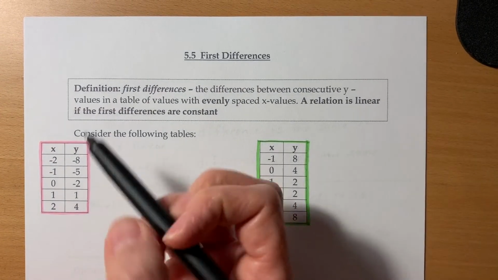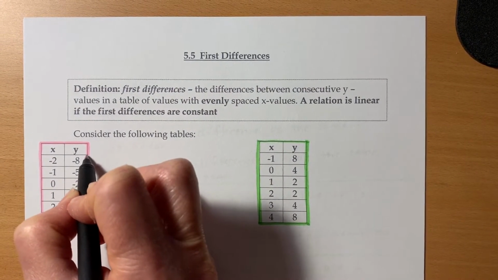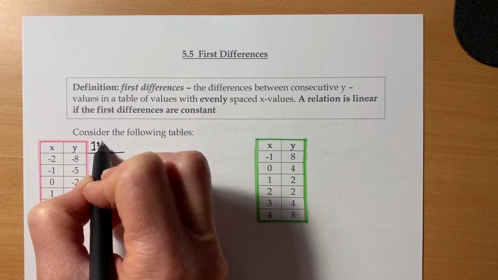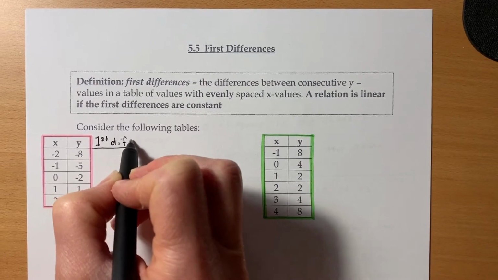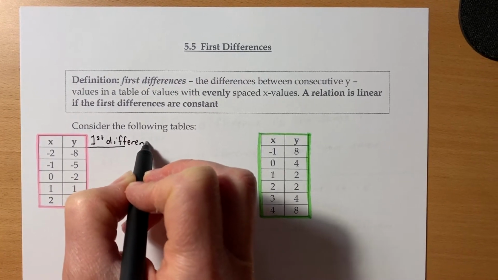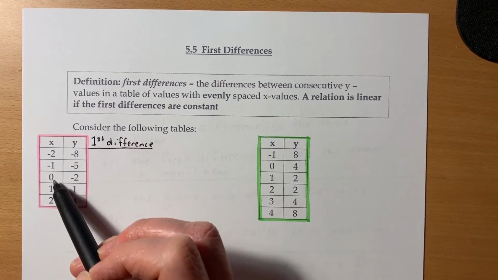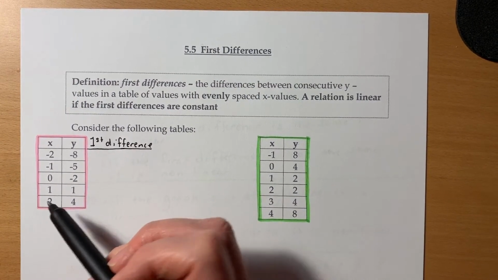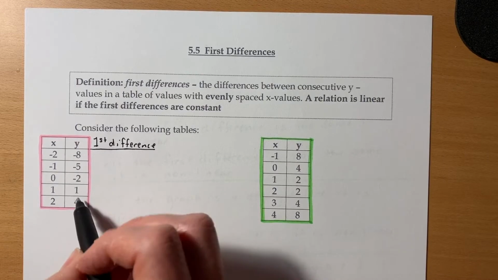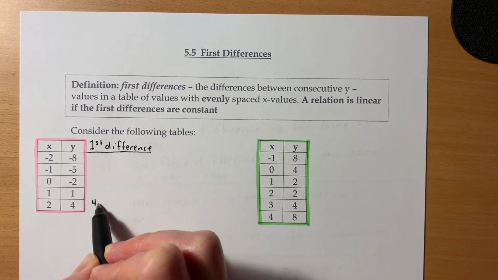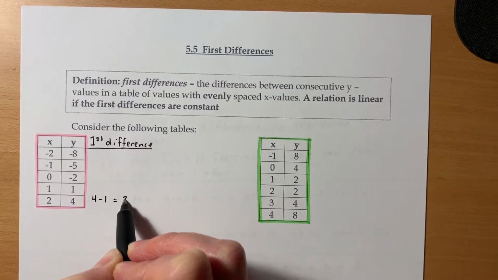Okay, so you're going to add another column here and call it first differences. Once again, I look at my x's. Is it going up by some sort of scale? And it is. Then I start taking the difference between my y's. I usually go from bottom up. So I'm going to do 4 take away 1, and I get 3.